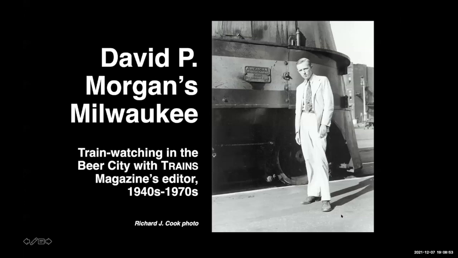There you go. David P. Morgan, with a G, that's great. Train Watching in the Beer City with Trains Magazine's editor. And I will get into the photographer credited with this photo in a little bit, Richard J. Cook.